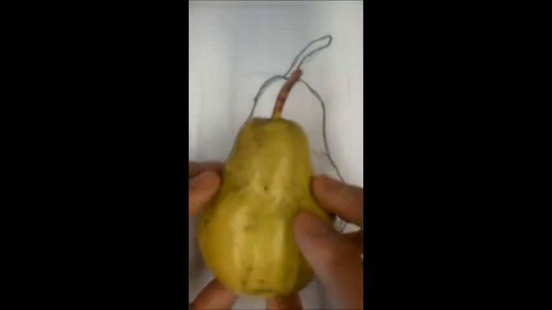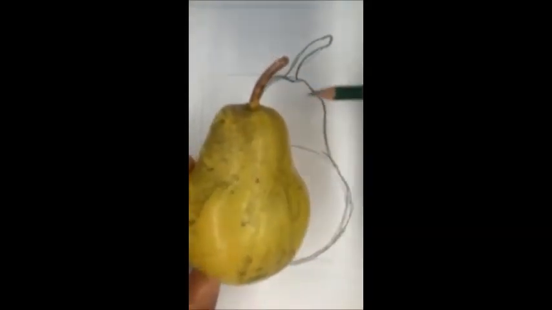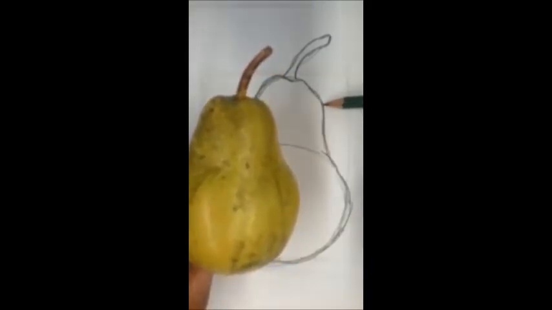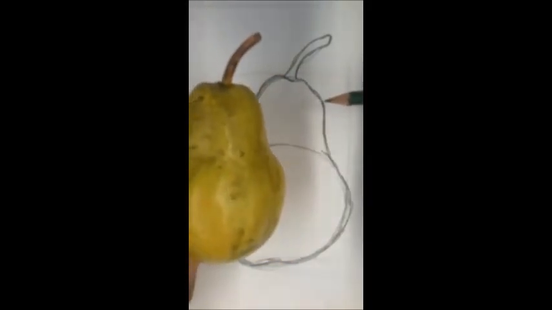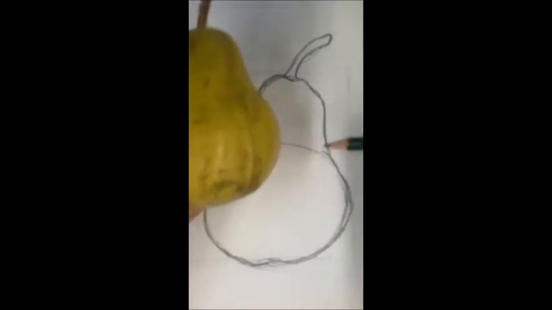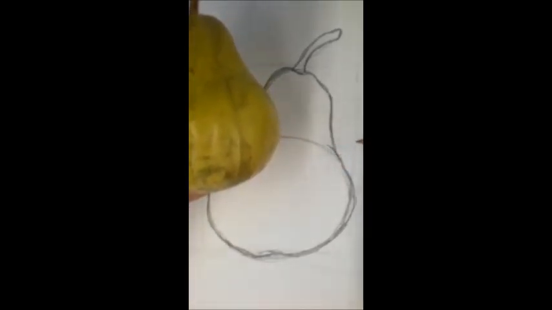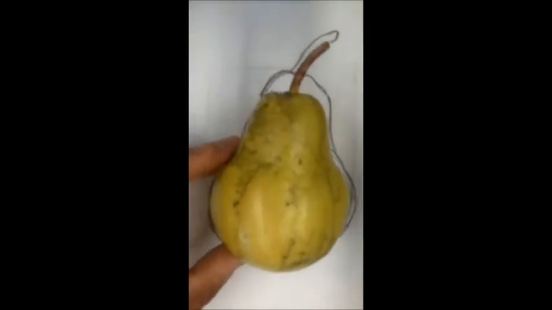I'll take a look at this pear. I'll look at the shapes. I'll compare the top section to the top section of the actual pear. It's a little bit more accurate in height and width. And same thing for the base. So now that the general shapes are in the right place, you can add what we call shading or value to make this pear look a little bit more lifelike.